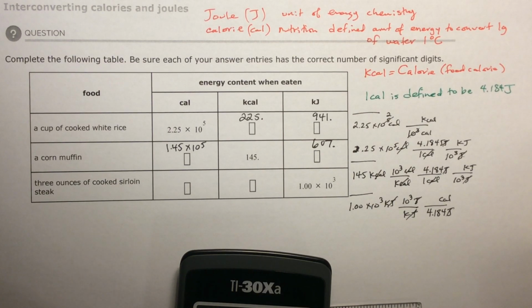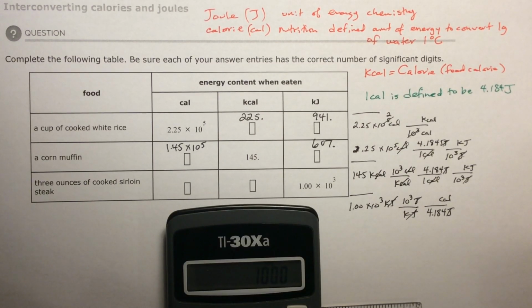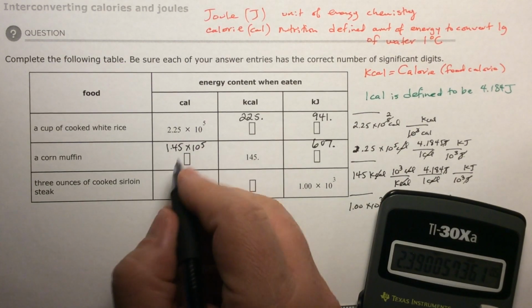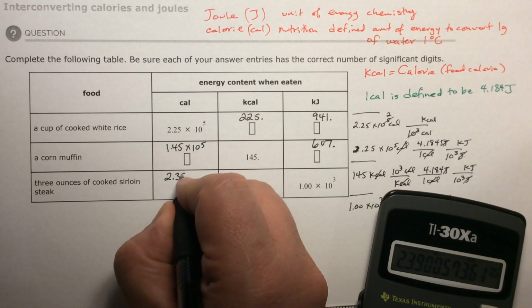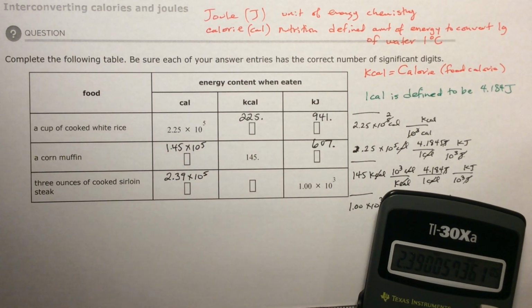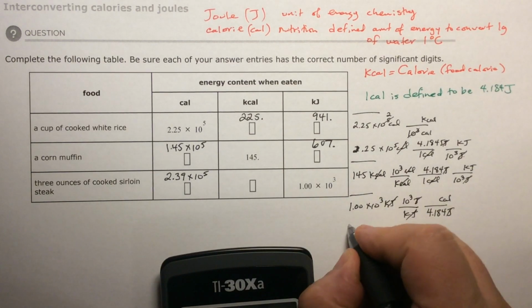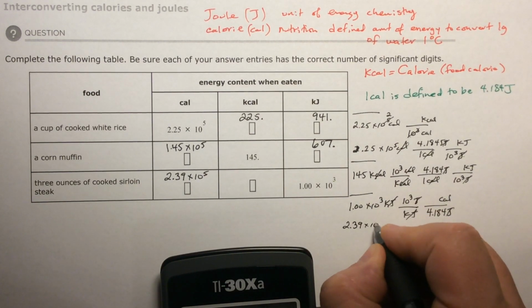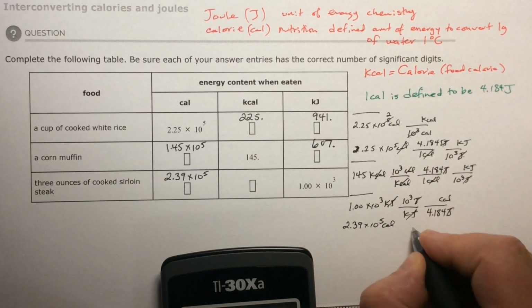So let's do that. 1 times 10 to the third times 1,000 divided by 4.184. I'm going to express that in scientific notation. I want 3 significant figures. So that's going to be 2.39 times 10 to the fifth. Okay, so I write that down, 2.39 times 10 to the fifth, and that's in calories.